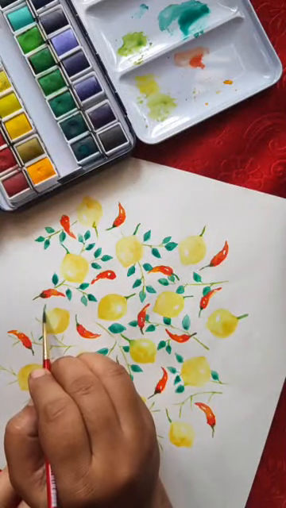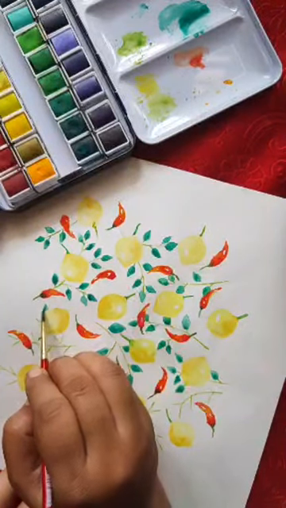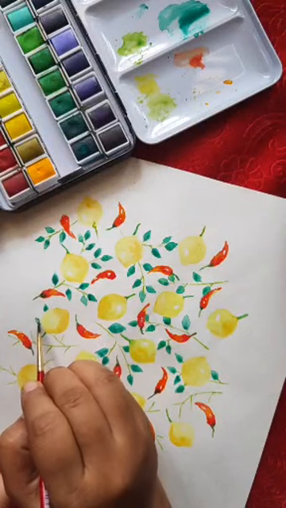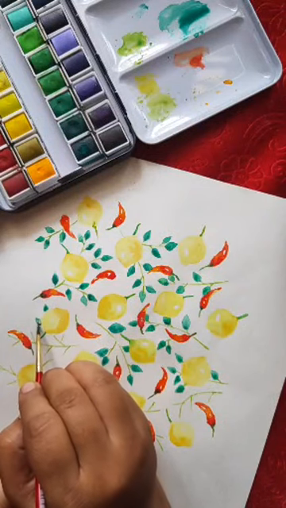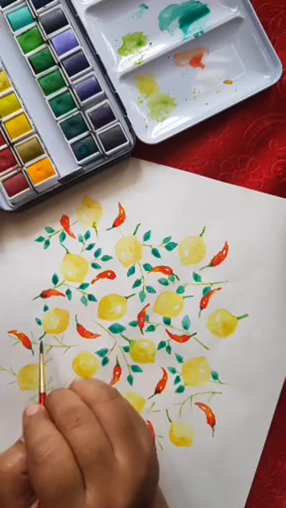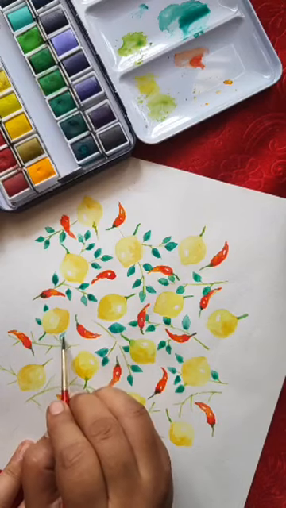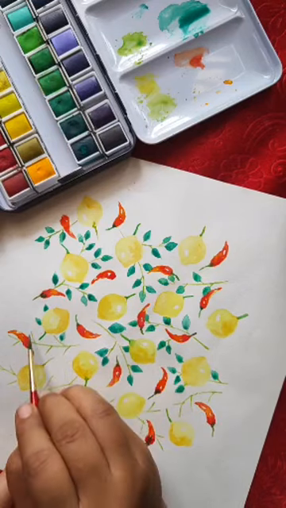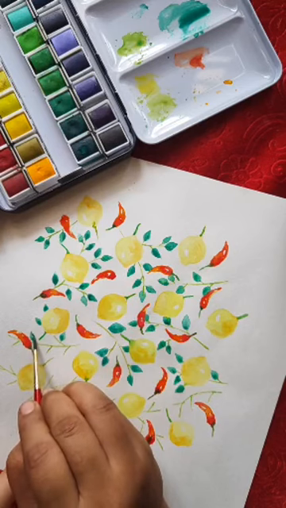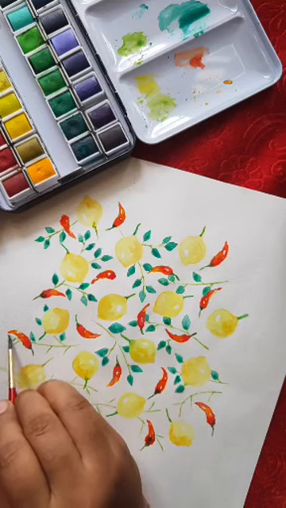Hidden leaf here. Be careful of hidden leaves. It shouldn't alter the shape of the lemon or the chili that is above it.